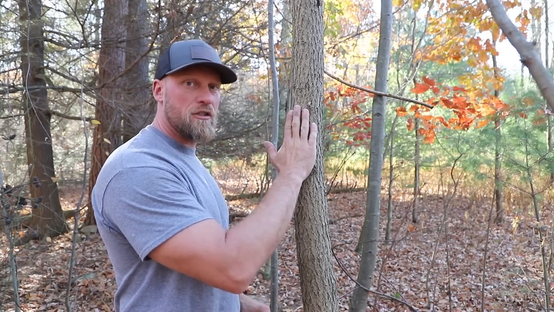All right, so blaze marks are a way we identify our walking trail. Okay, you're generally not going to have a walking trail if you're lost. You're just wandering through the woods. So we are making our own trail. We're blazing through the woods. So we're going to mark the trees with blaze marks.